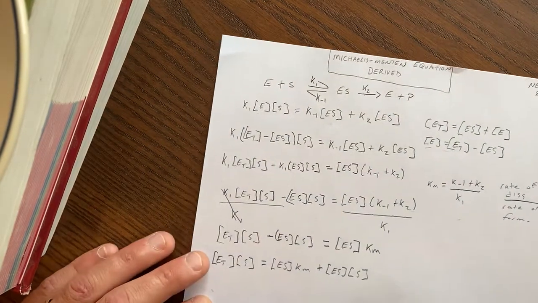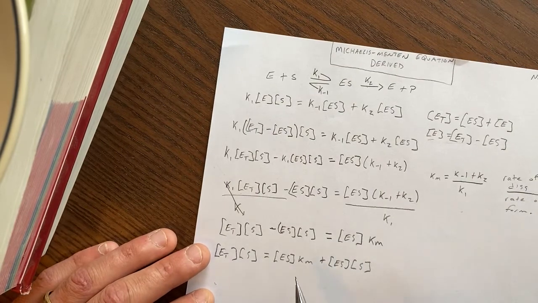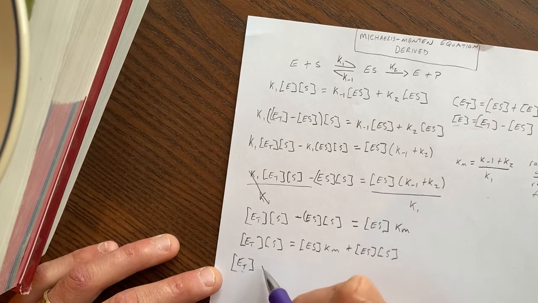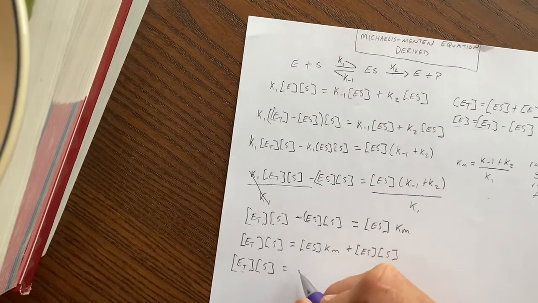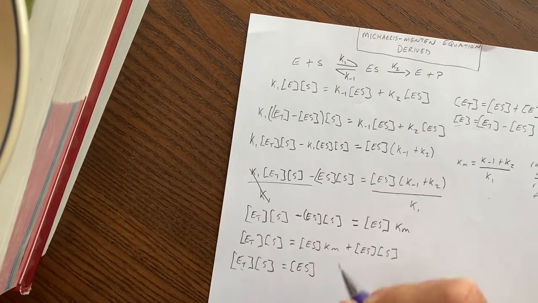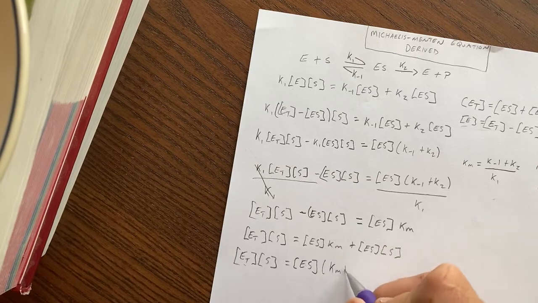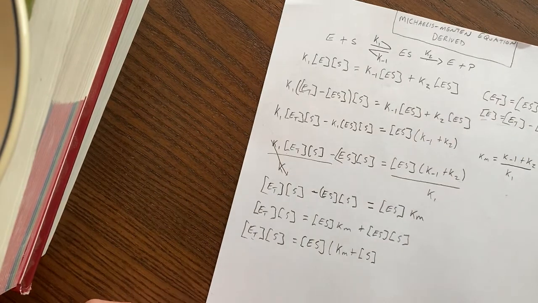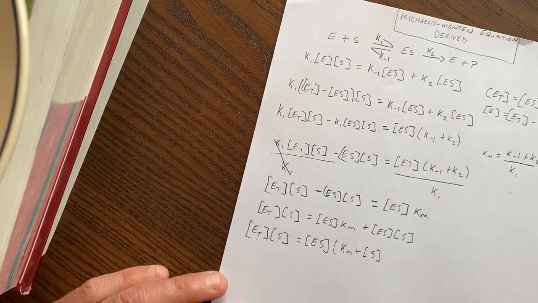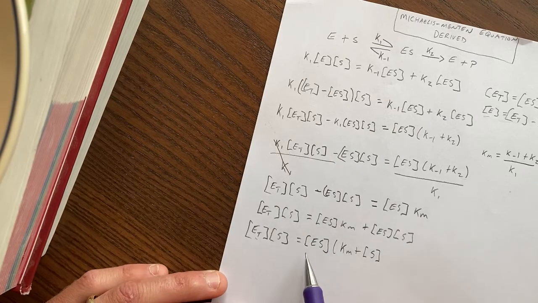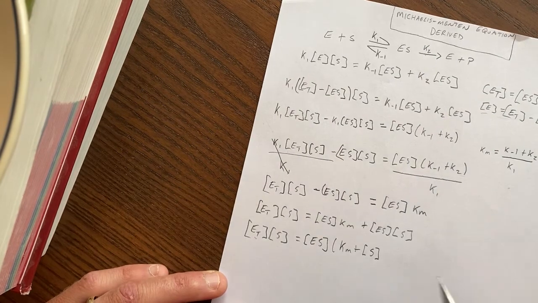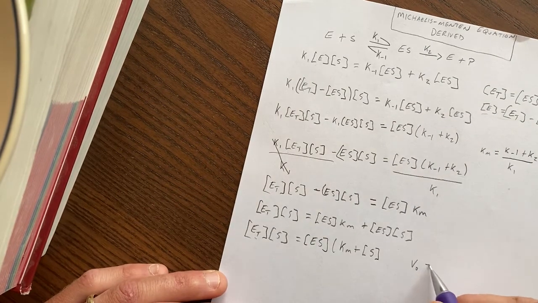Now that we've rewritten that, you can see we have ES here. We can factor that out on the right, so we'll go ahead and do that. The left is going to stay the same. Then we'll factor out our ES, enzyme substrate complex. Now we want our enzyme substrate by itself, so we want to solve for that because we're going to plug another equation into our ES. That other equation is V naught is equal to K2 times ES.